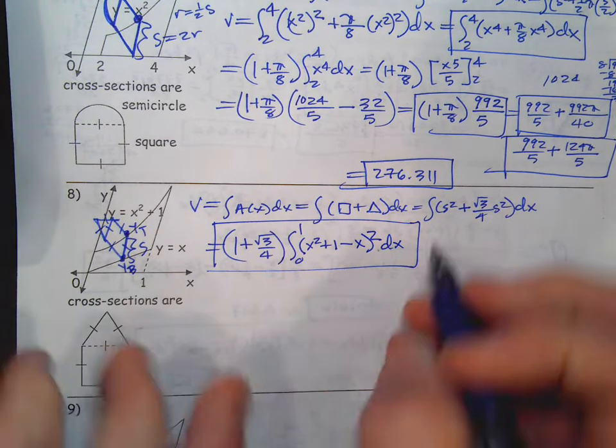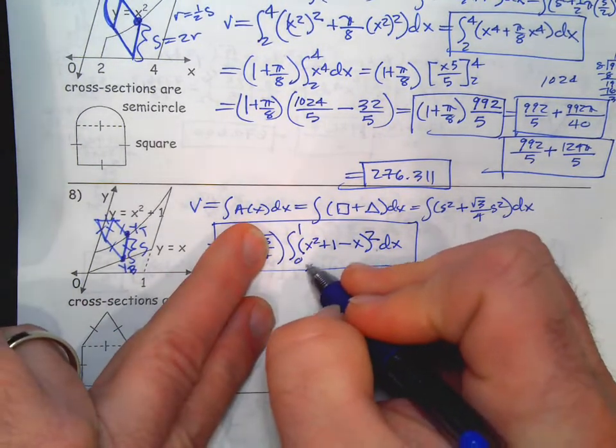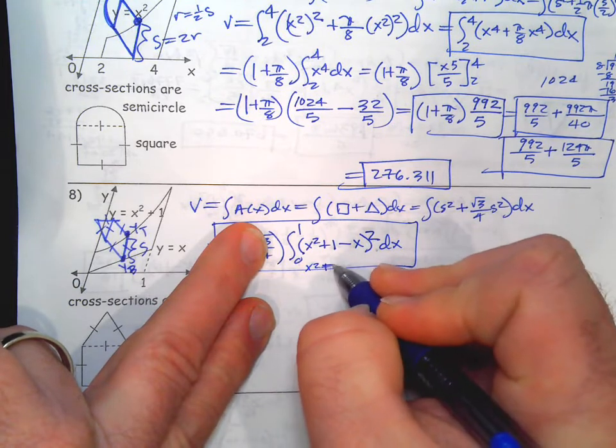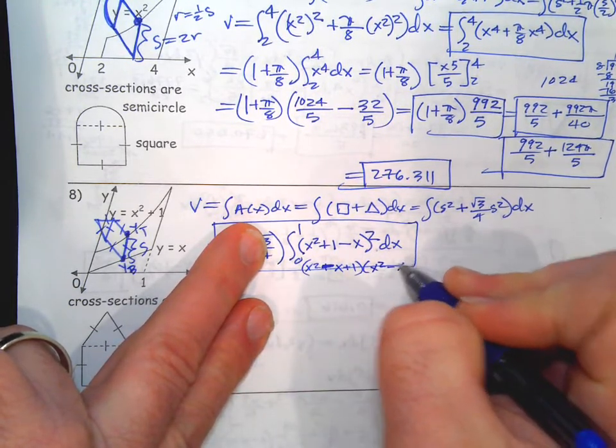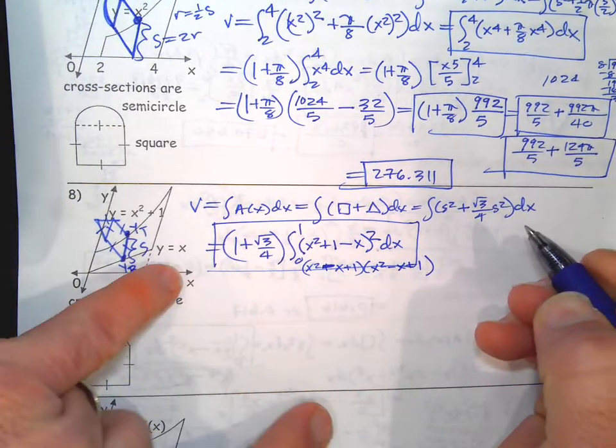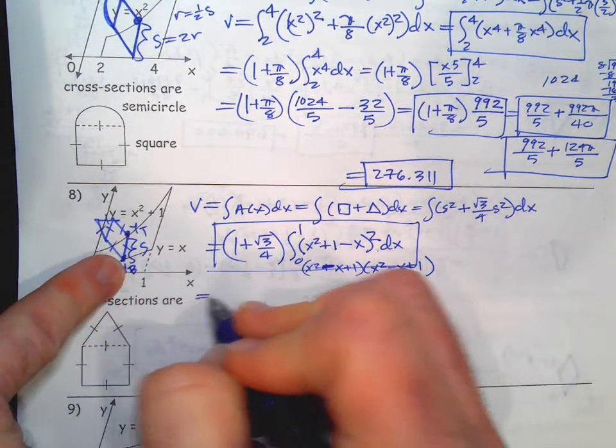If we're going to do it by hand, because we like to do all this extra work, we would have to FOIL this out, which is going to be a good fair amount of terms.